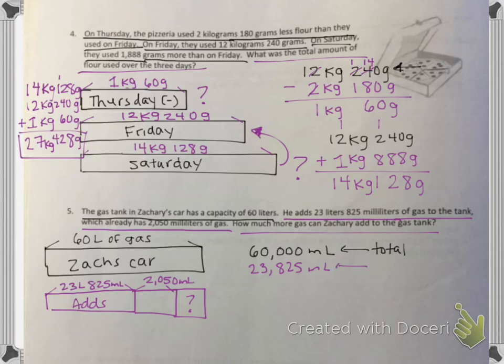So this is his addition. So he adds this amount. Okay. And then from here, this is what he already has in the tank. Okay, this is what he already had.